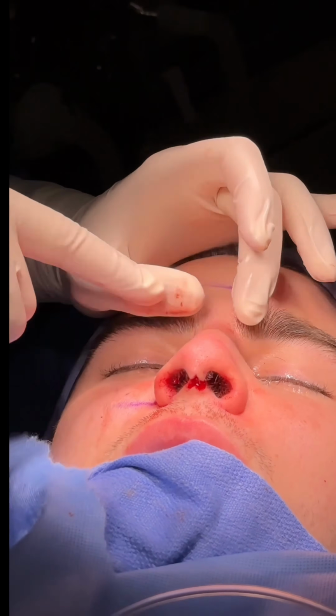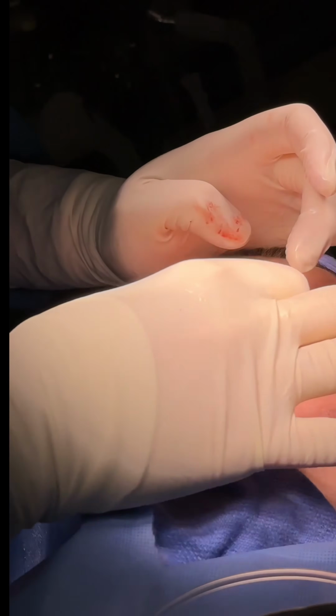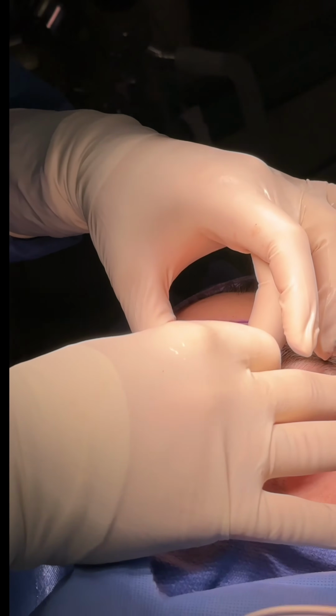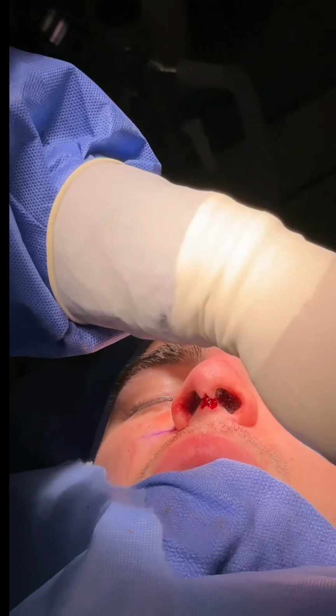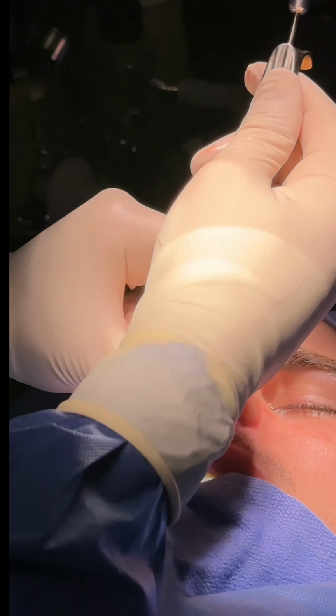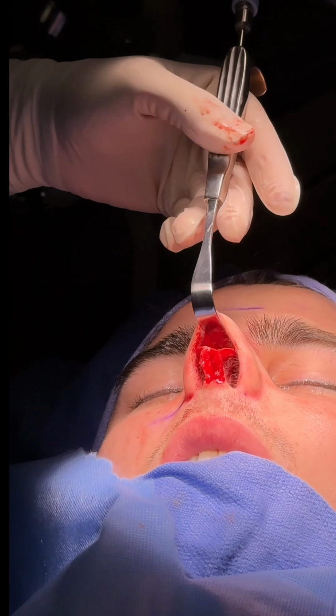Now we're going to do our bony work, which is some hump reduction here and then osteotomies on both sides with piezo to narrow the bony vault of the nose. Just piezo, it's a lot more accurate, less traumatic to the tissue, and it gives us better results than old osteotomies.